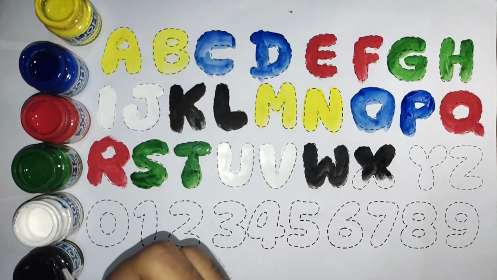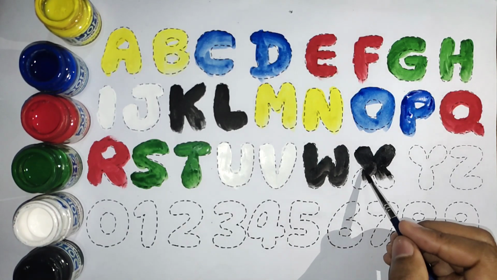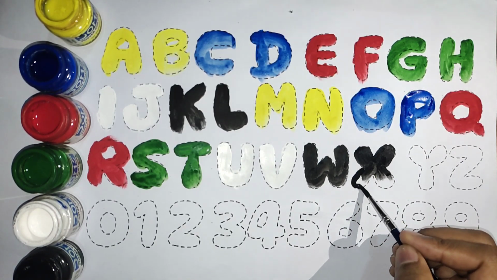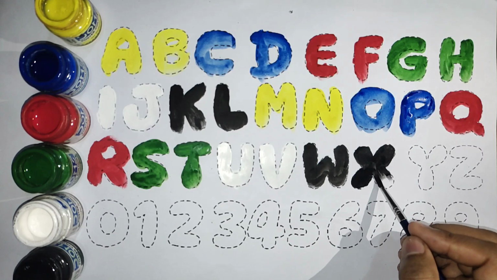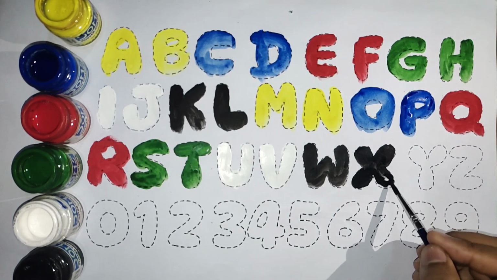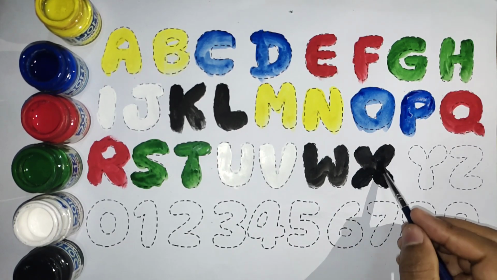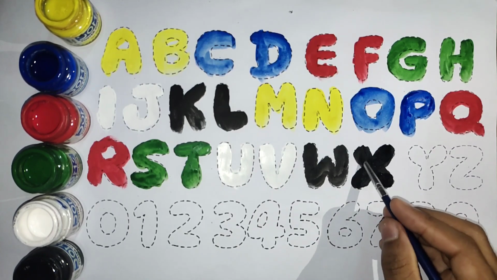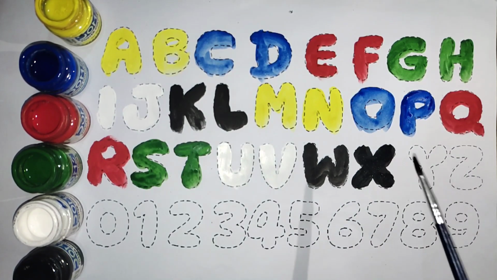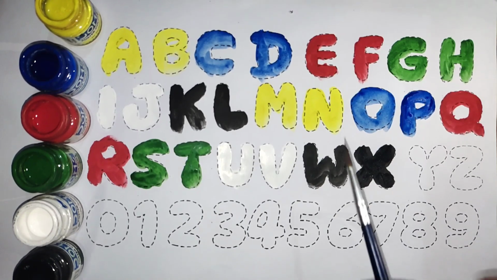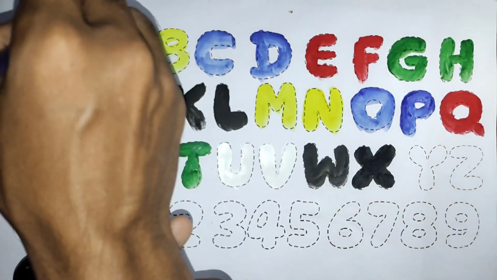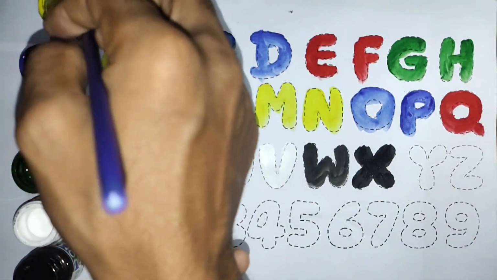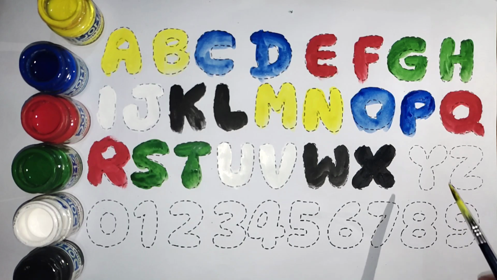Kids, now we using black color. Kids, the next letter is Y. Y for yolk. Kids, now we again use yellow color. Y for yolk.